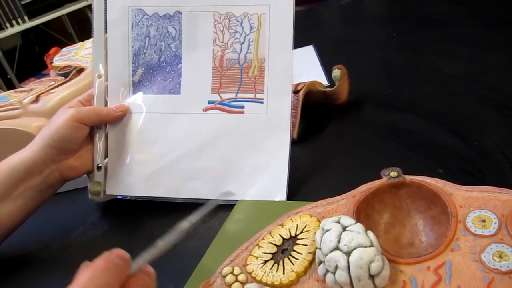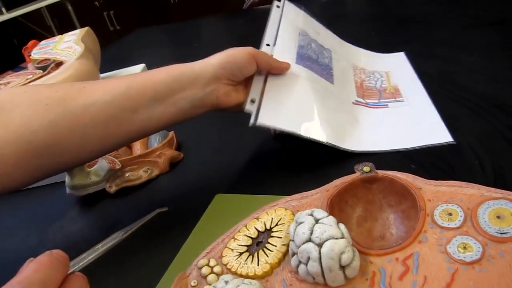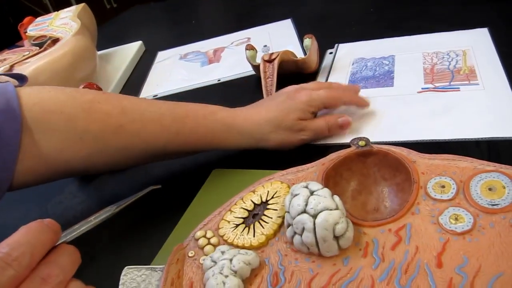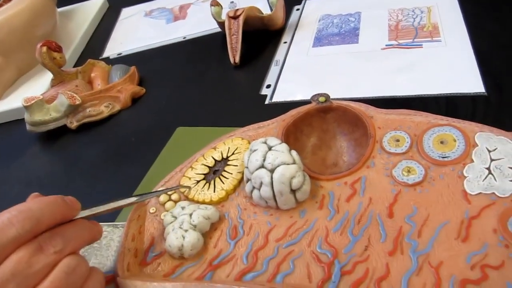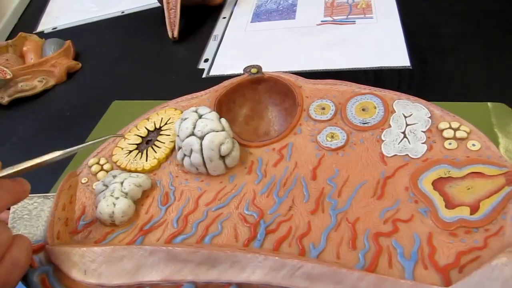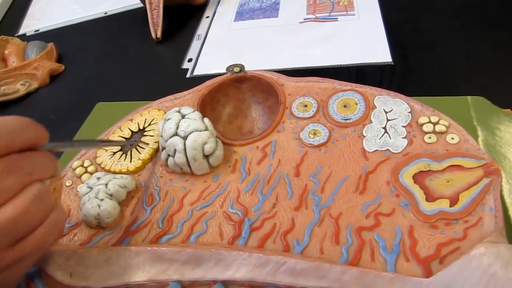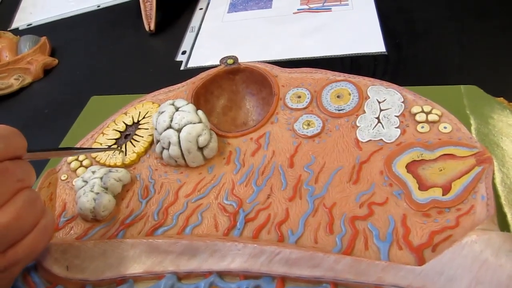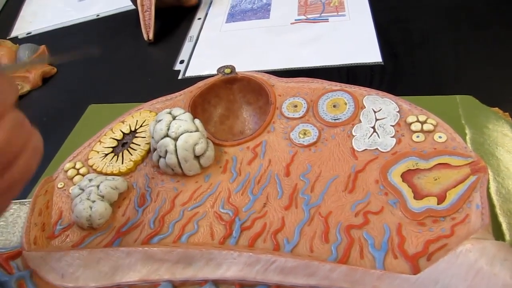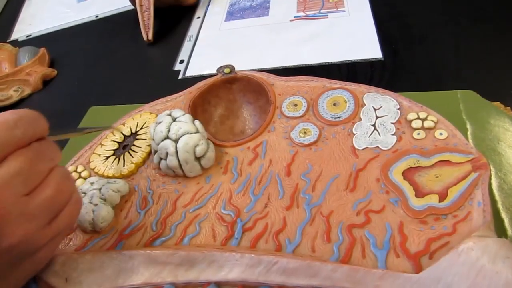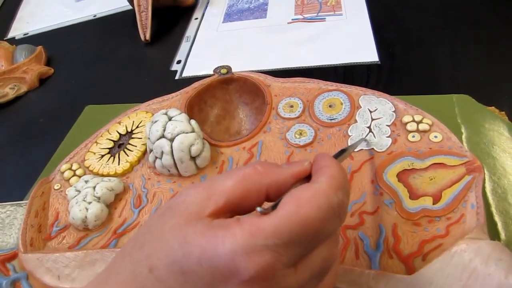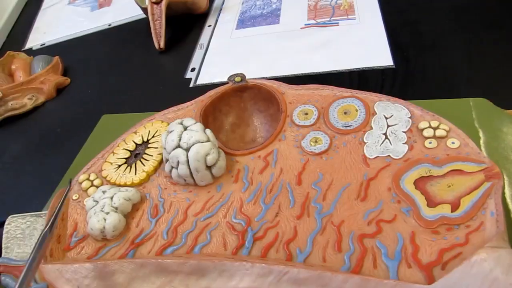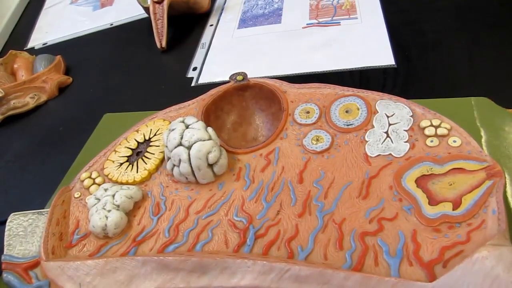Okay, so this will allow the embryo to keep the progesterone level high so the functional layer stays. So embryo, corpus luteum stays, keeps making progesterone for a while. No embryo, corpus luteum degenerates and converts into the corpus albicans, and no more progesterone. And that's it.